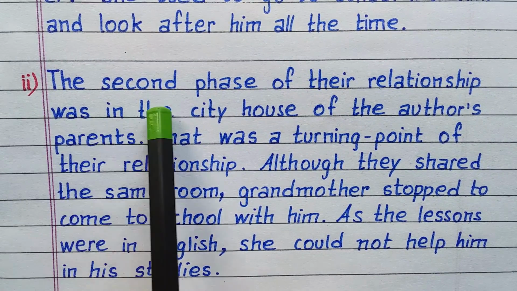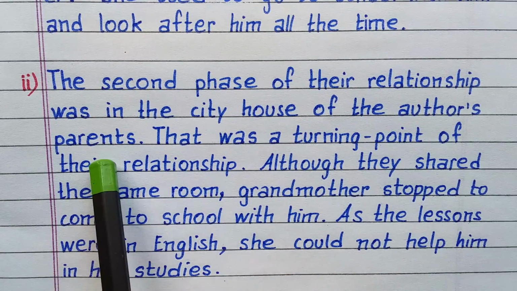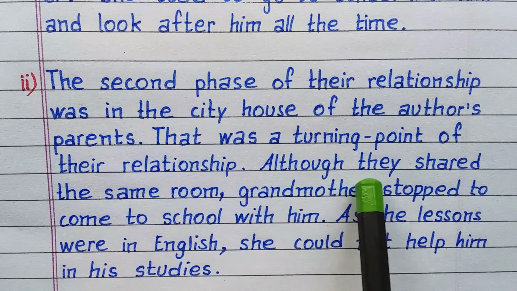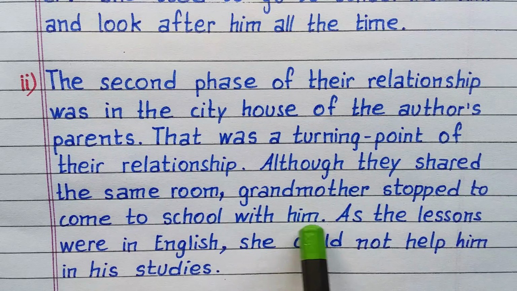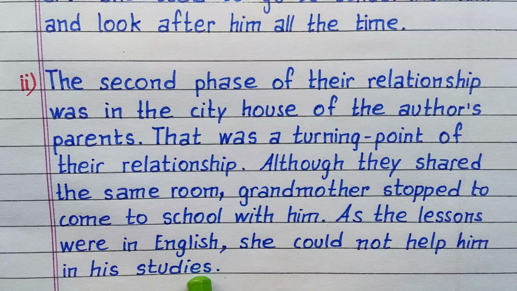Number 2. The second phase of the relationship was in the city house of the author's parents. That was a turning point of the relationship. Although they shared the same room, grandmother stopped coming to school with him. As the lessons were in English, she could not help him in his studies.